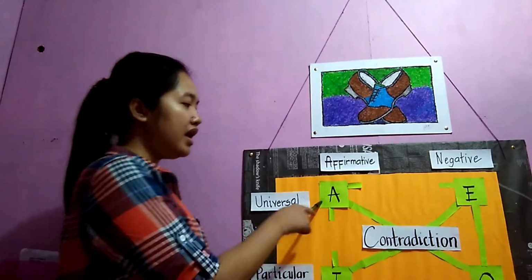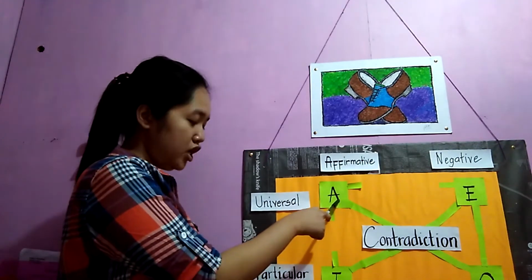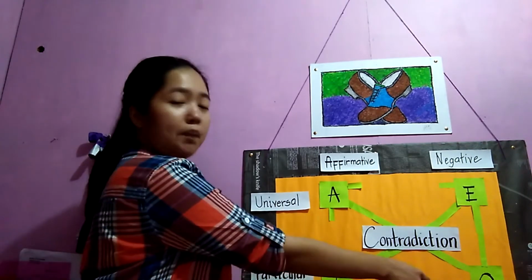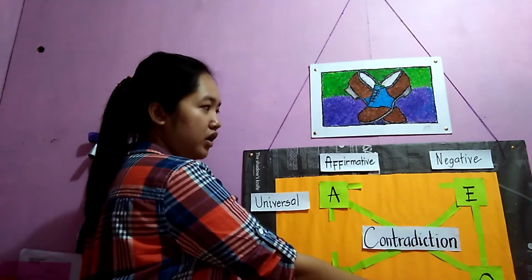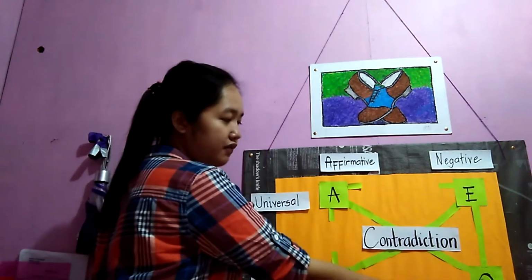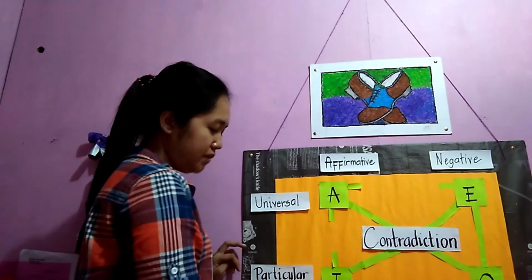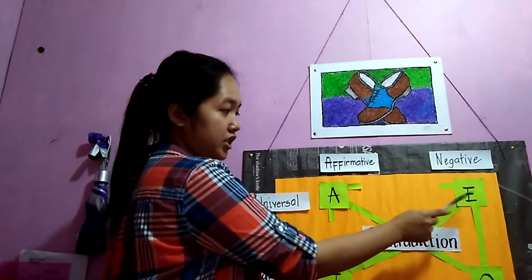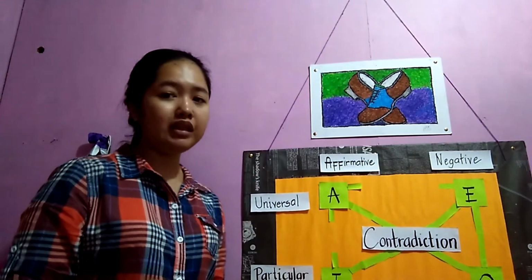Let's say the A proposition is universal and affirmative. The contradiction of the A proposition is the O proposition because it differs in both the quality, negative, and the quantity, which is particular. The same goes with proposition I. Its contradiction would be proposition E because they have different quality and different quantity.